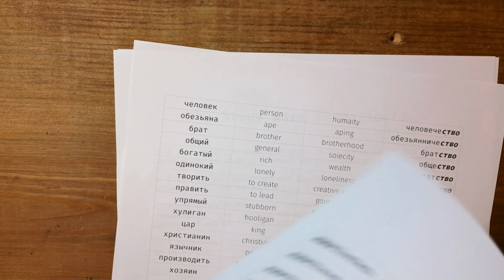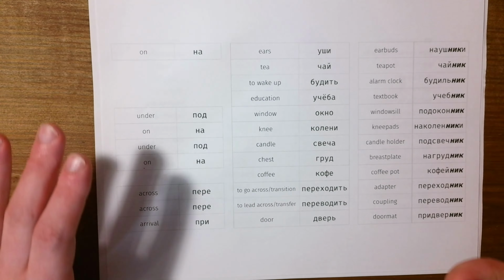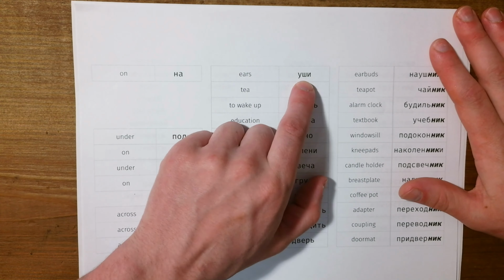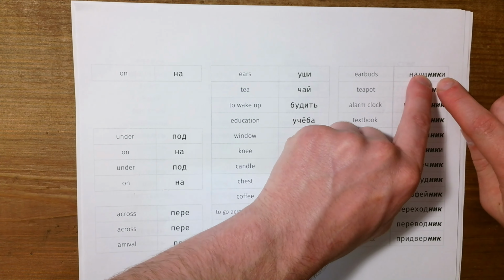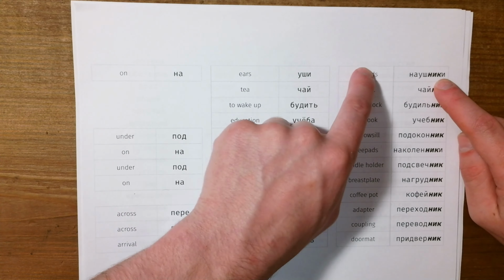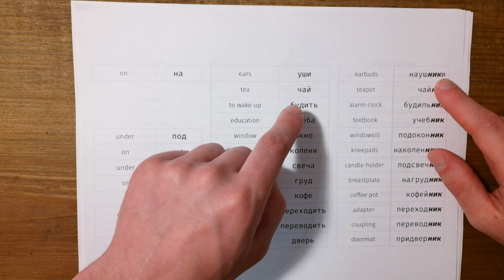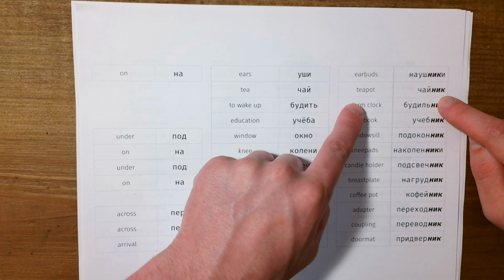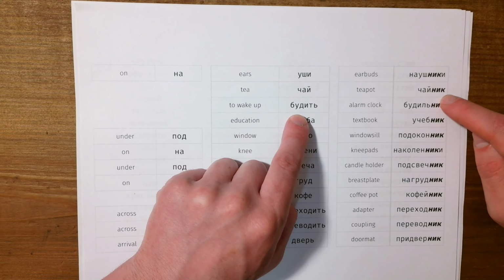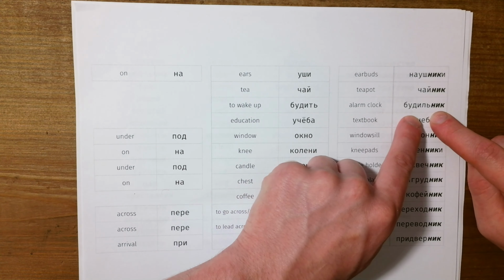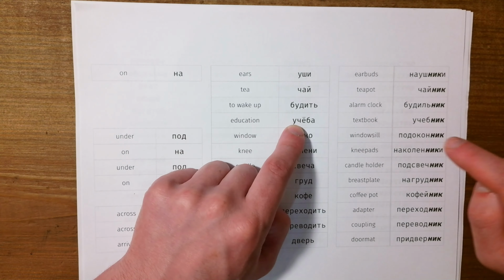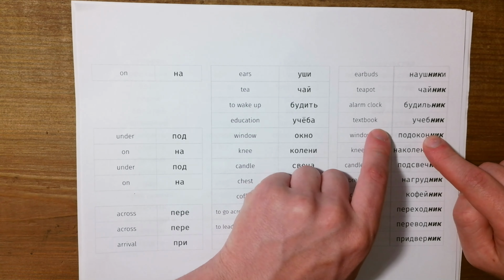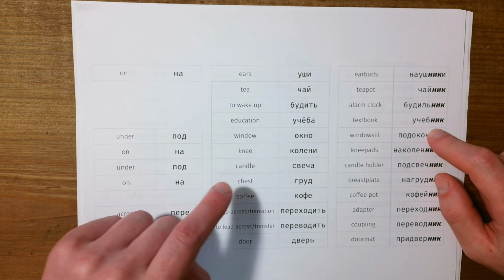And we have уши, ears. Наушники. Earbuds. Tea. Чай. Чайник. Teapot. To wake up. Будить. Alarm clock. Будильник. Or education. Учёба. Учебник. Textbook.